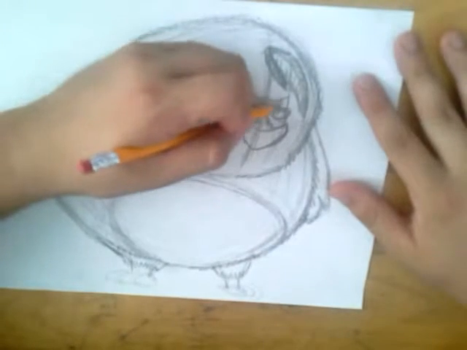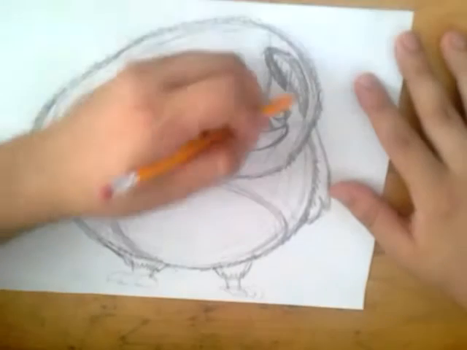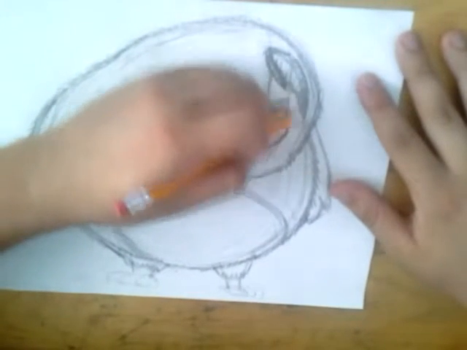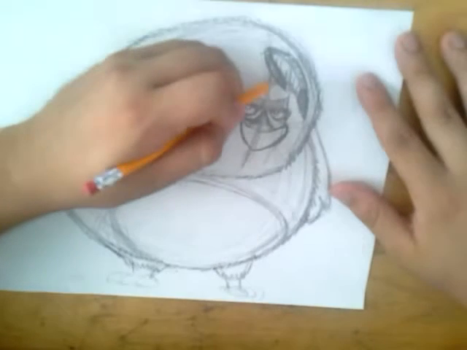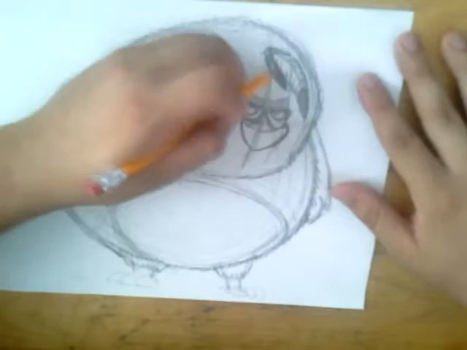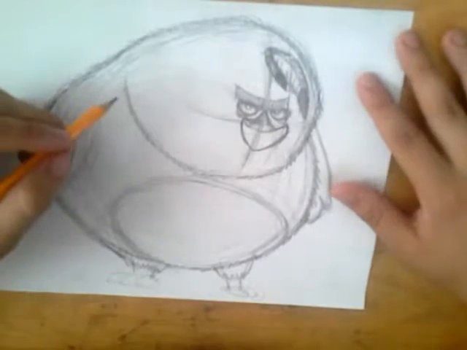This is what we're gonna be using to shade. The tip of this feather is going to be shaded later, and the same with the other feather as well.